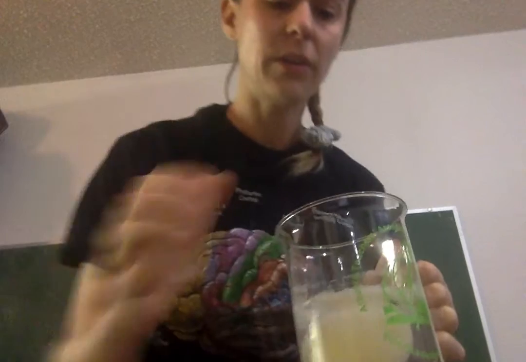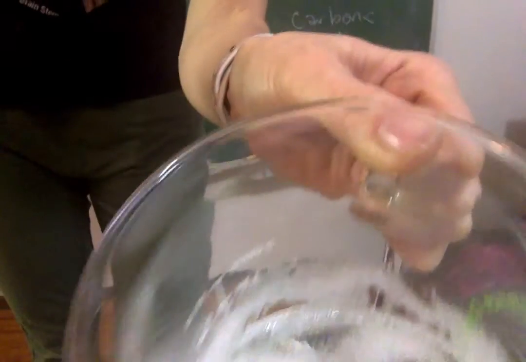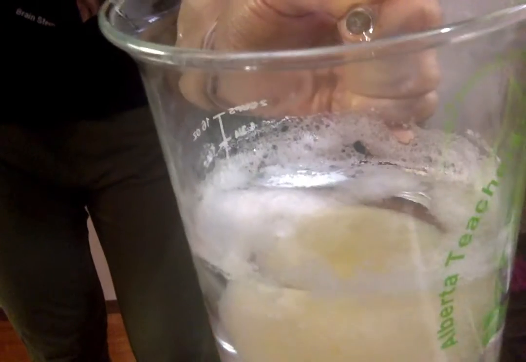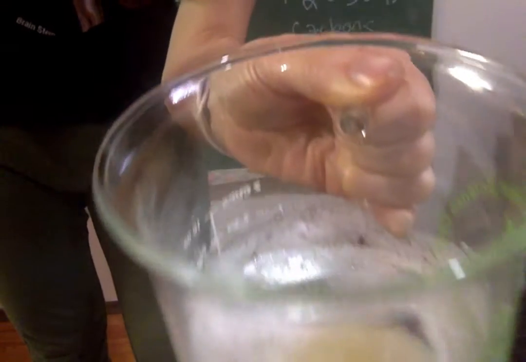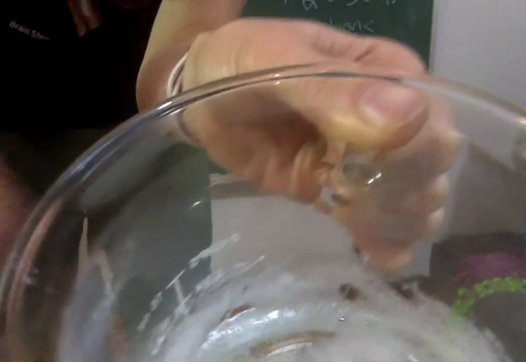When you take a look at our experiment, you can start to see that there's quite a bit of yellow forming if you're looking at the top of it. Sorry, I'm not the best at videotaping, but you can see that it's quite yellow.